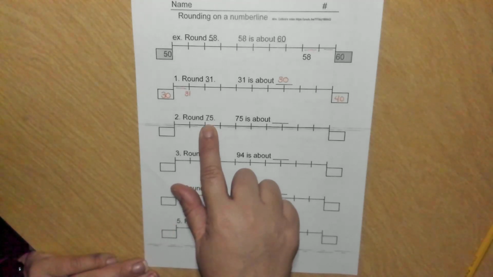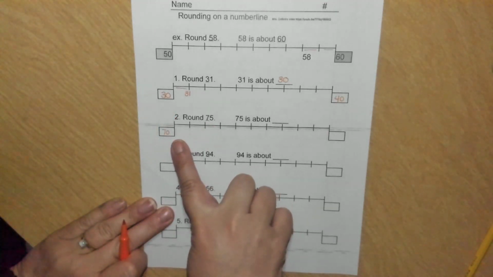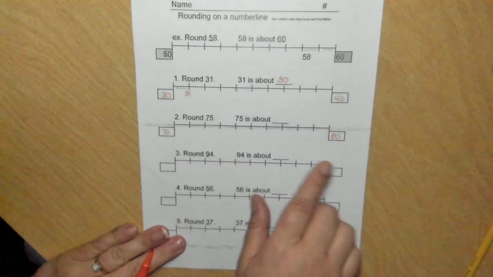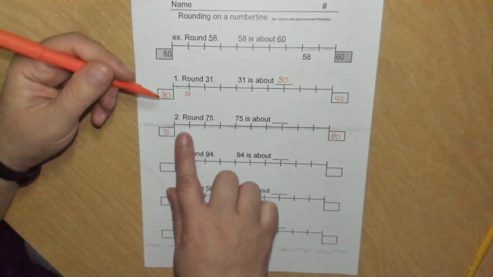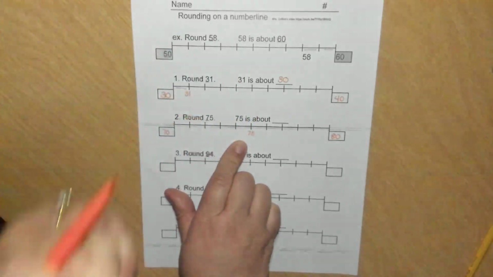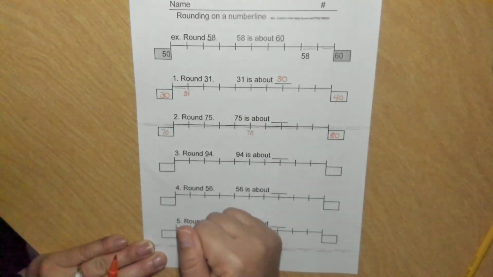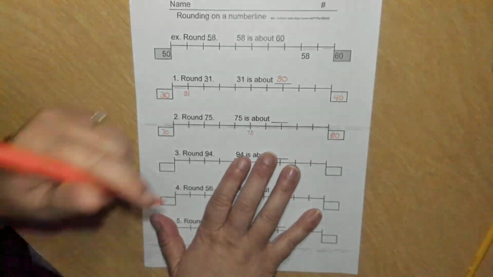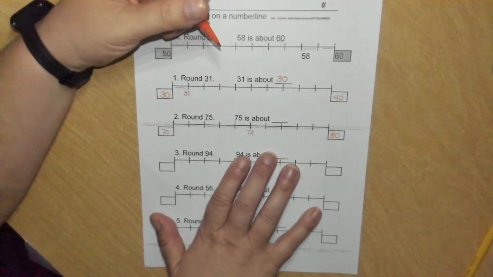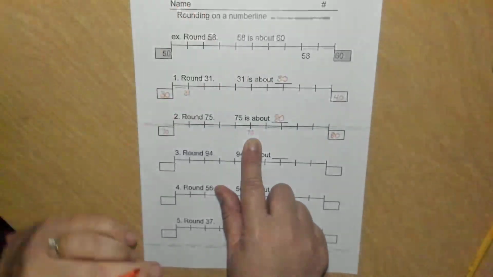Next, we have 75. The value of the 7 is 70. 10 more than 70 is 80. 75 would be 1, 2, 3, 4, 5, right smack in the middle. And we know that anytime we have 5 or more, we always go up. Because this one's right smack in the middle, but with rounding or estimating, we always go up. So 75 is going to be about 80.